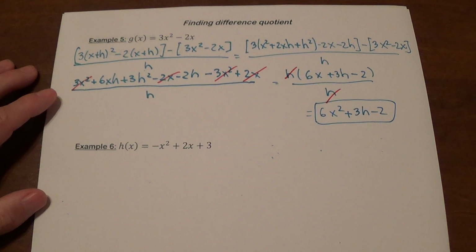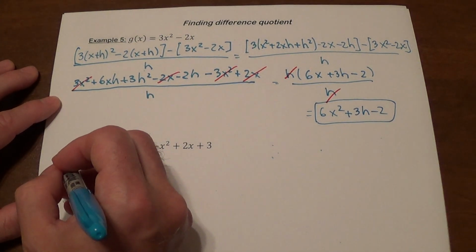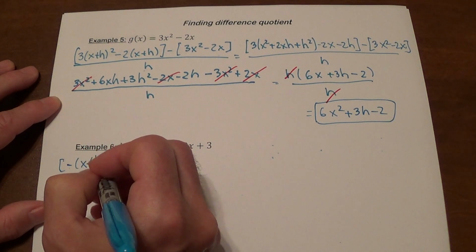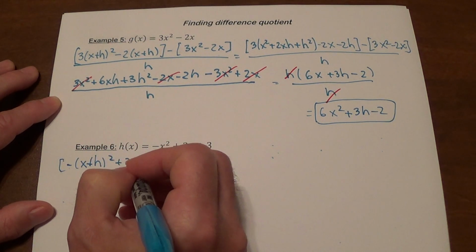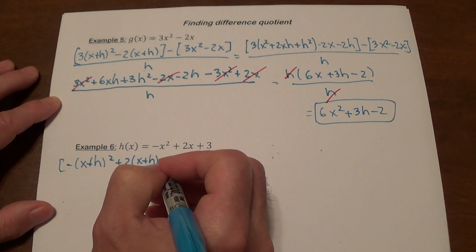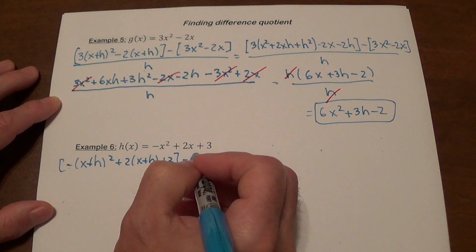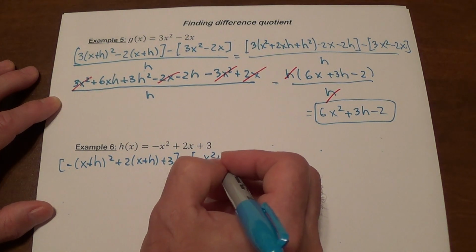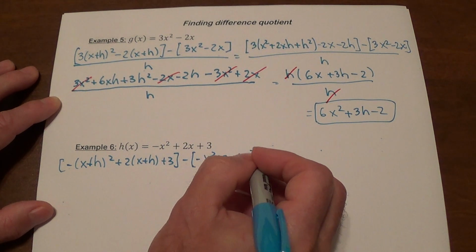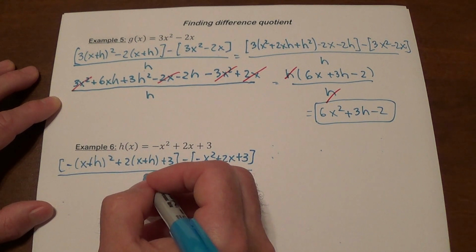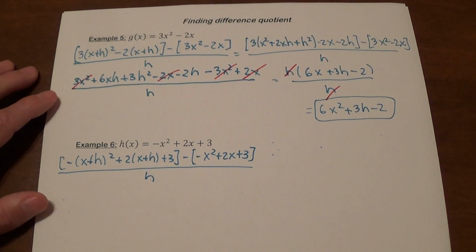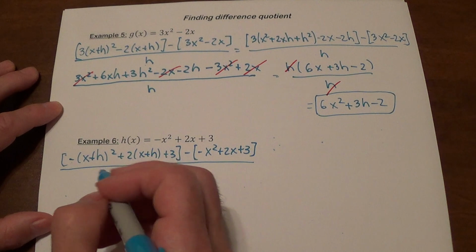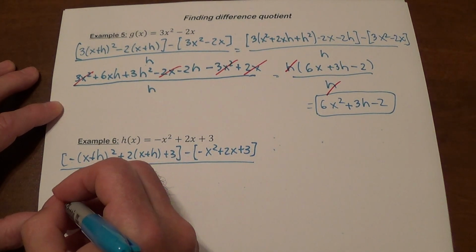Next problem has 3 terms. I'm going to try to be very careful here. Negative (x plus h) squared plus 2 times (x plus h) plus 3 minus (negative x squared plus 2x plus 3). I'm probably going to shift immediately down because I think I may not have enough room to expand this with all that.